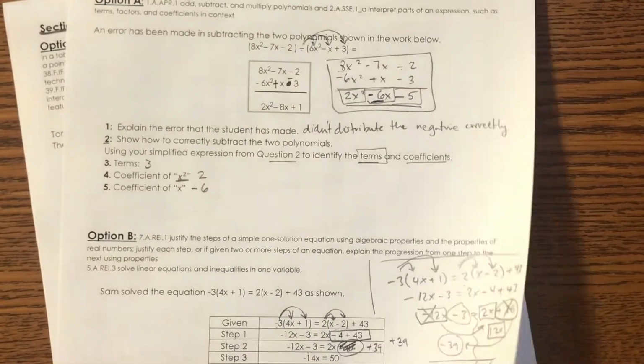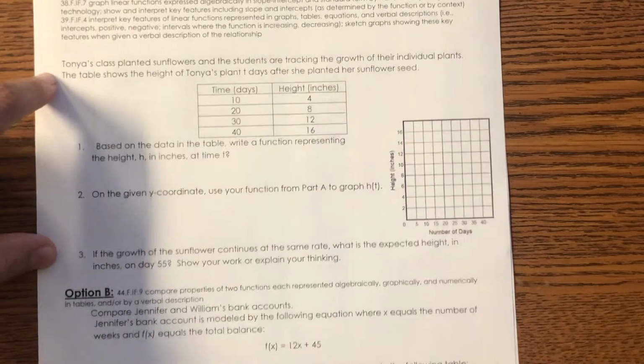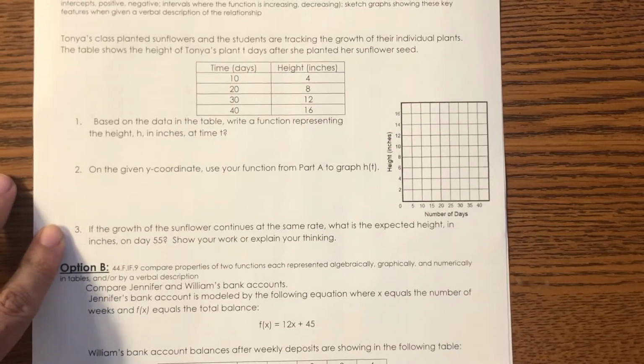All right, so you're choosing one question out of that section. Then you're going to turn the page and you're going to choose one question out of this section. So it doesn't matter if you're doing this one or this one of the two. So I'll go ahead and do both because I don't know which one you want to pick.